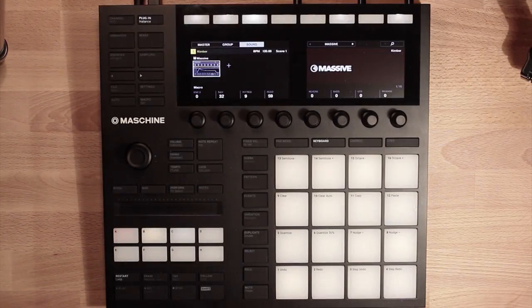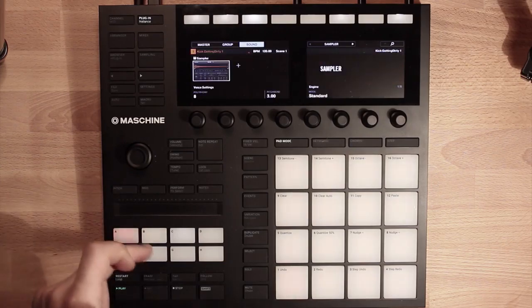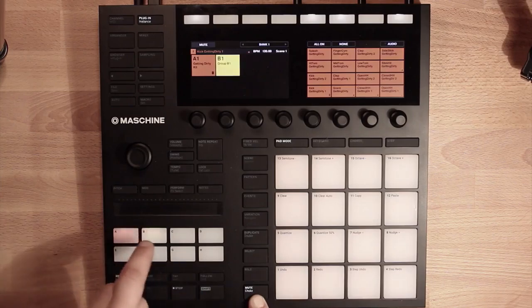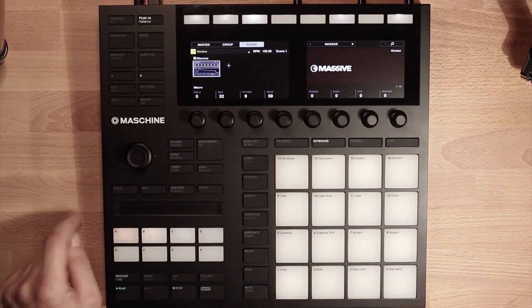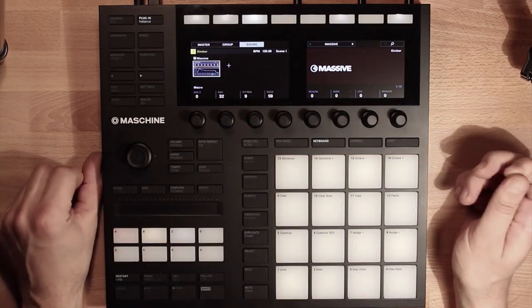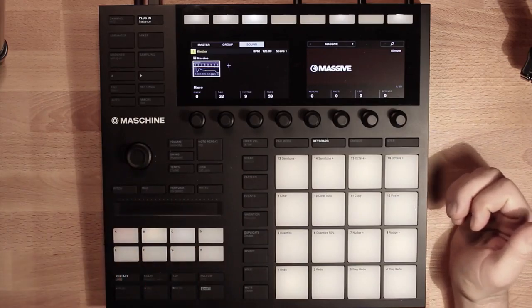Okay, so we'll take a look in this video at how we can add some automation to sounds and effects. So I've got a little loop going here. I've got some drums on my first group. My second group, I've got a little synth sound. So automation is a way of just getting stuff to move, parameters to move over the course of time. And we can write it into patterns in Maschine.